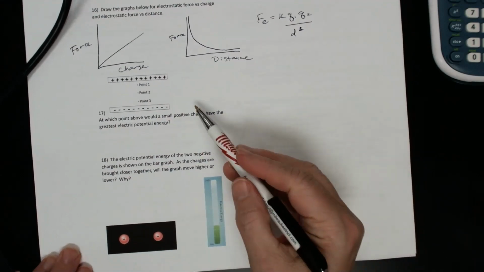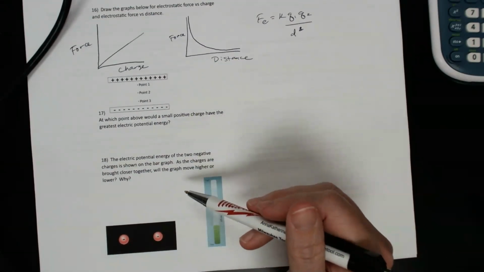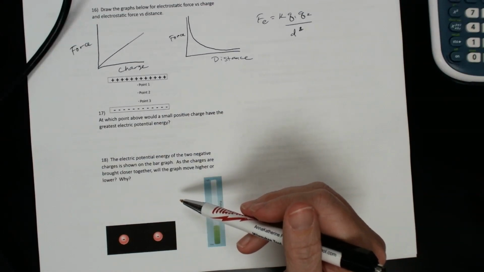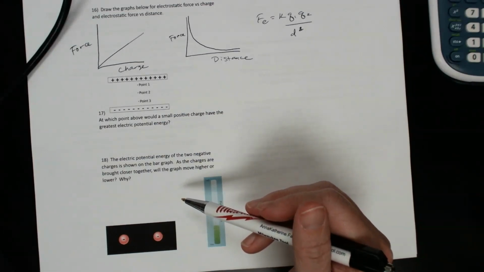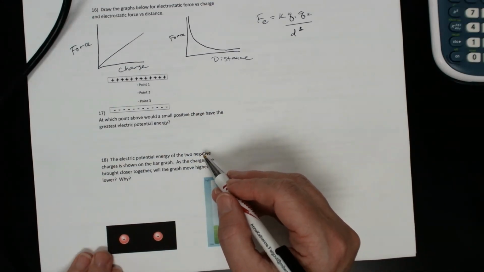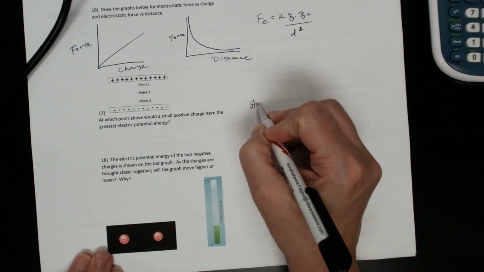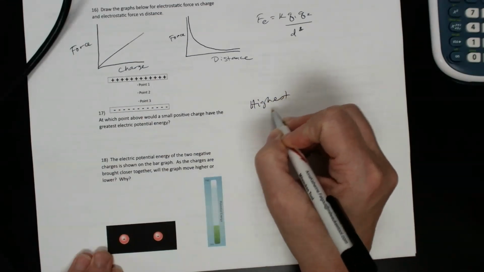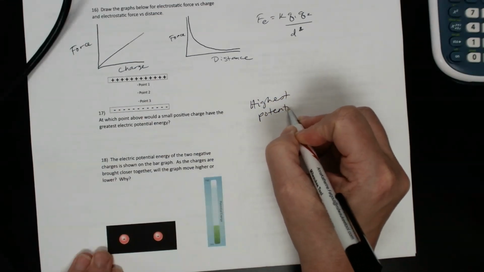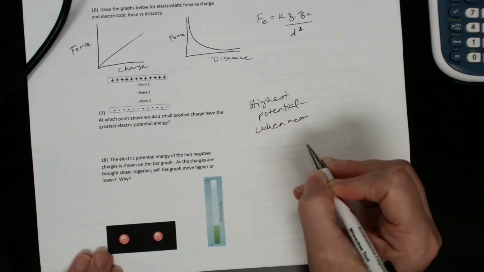All right, and then the last two questions are about potential or potential energy, which was like the last thing we talked about for this unit. So we said that if a charge is near like charges, it's going to have the highest potential energy because it wants to get away from those charges.